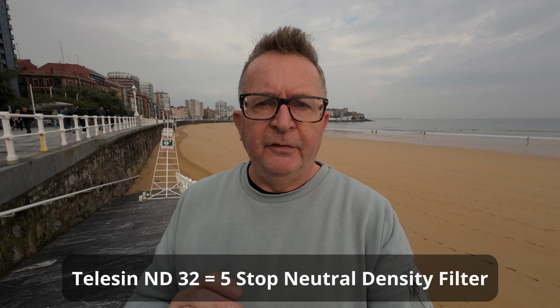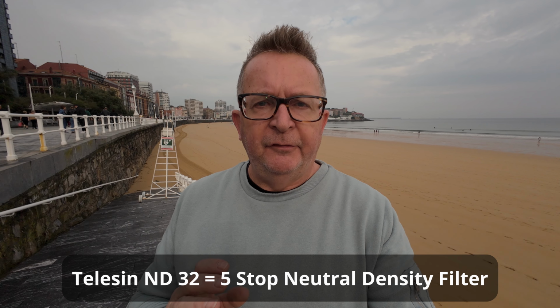So there you have it, a few sample clips of what the Osmo Action 4 can do in a cloudy or rainy situation using these Telesin ND filters. Remember that I'm using the 5-stop. It's the ND32. According to Telesin, this is their 5-stop ND filter to be able to keep my settings at the ones that I want.